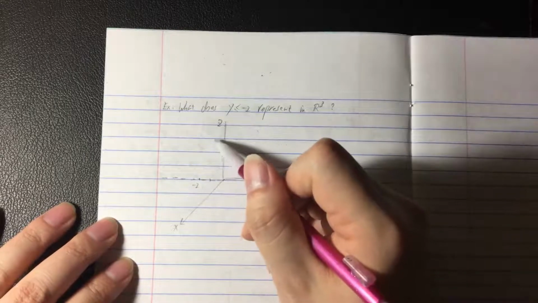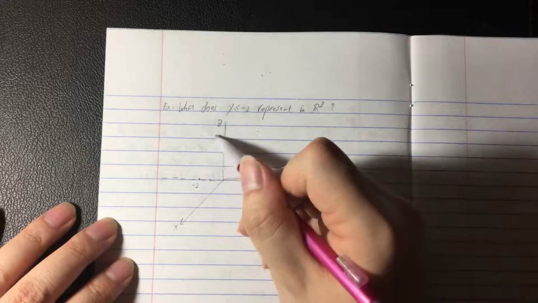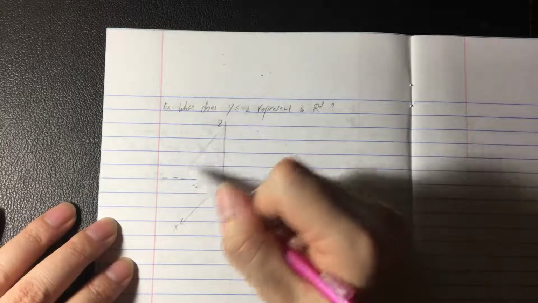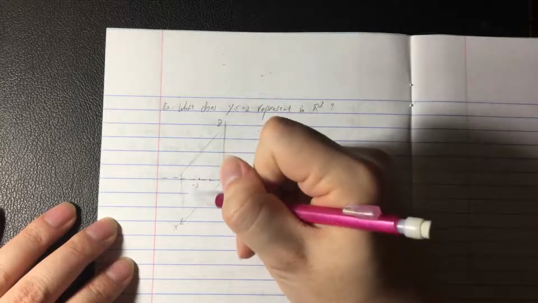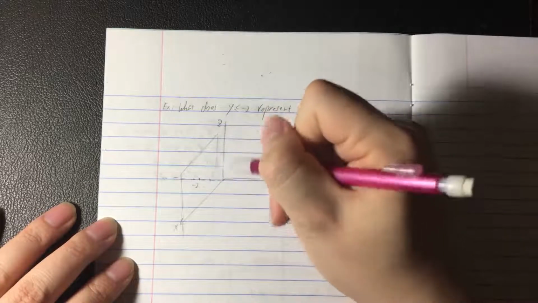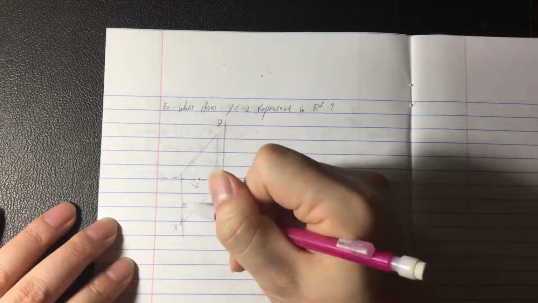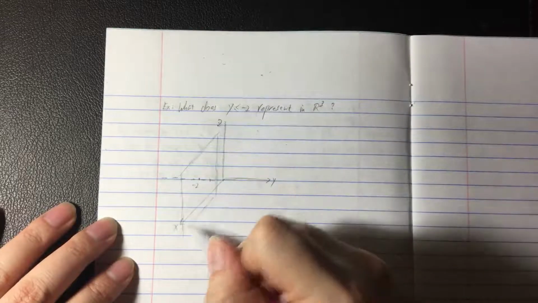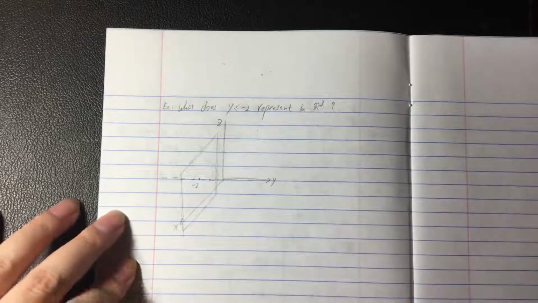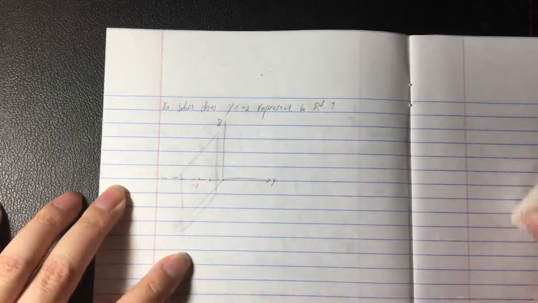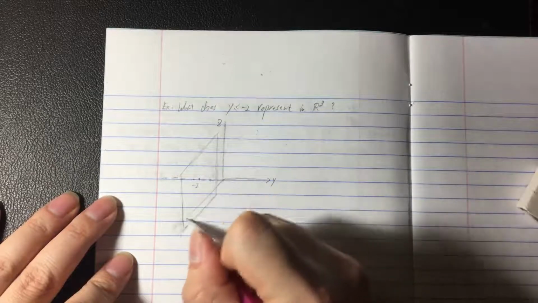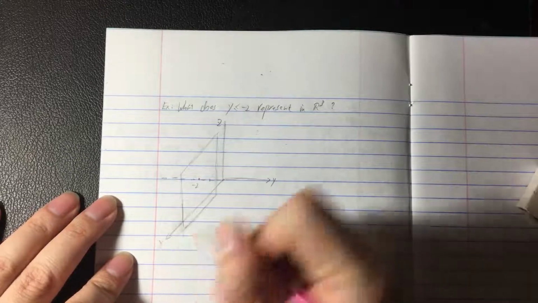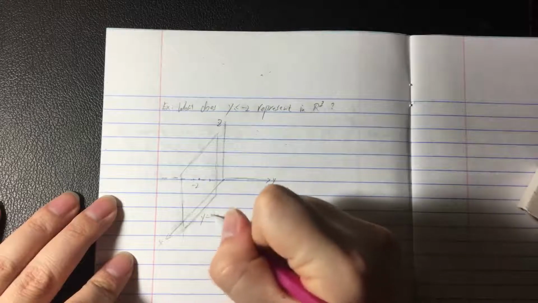Let me draw a plane y equal to negative 2. Assume that's the plane y equal to negative 2.